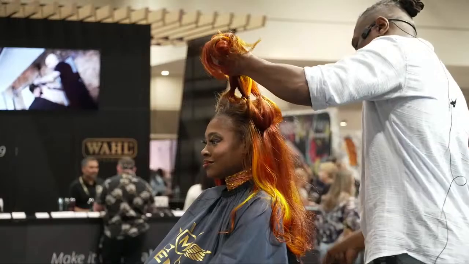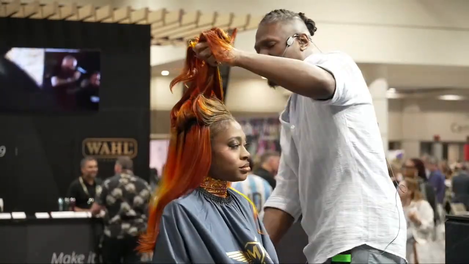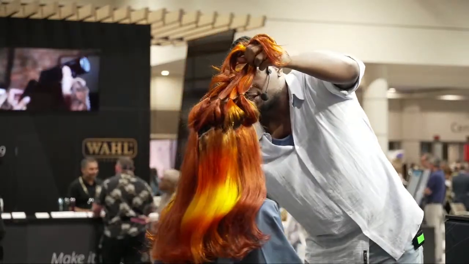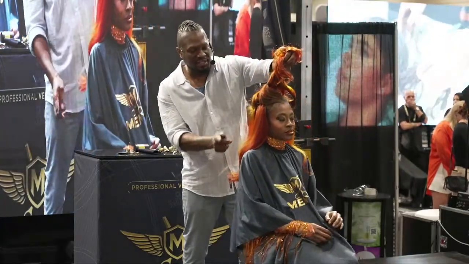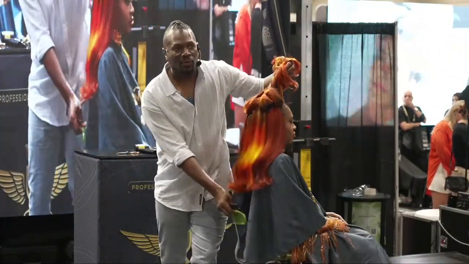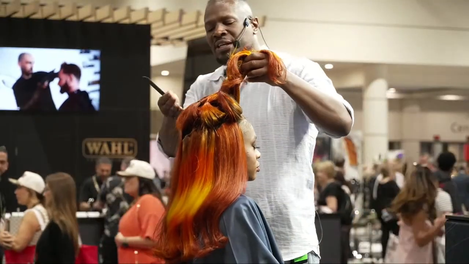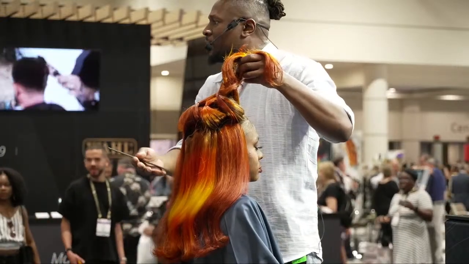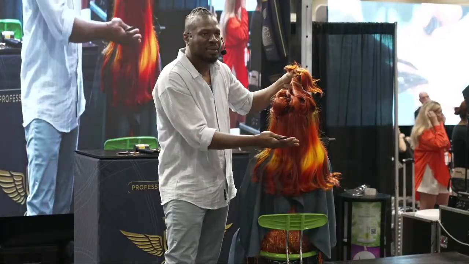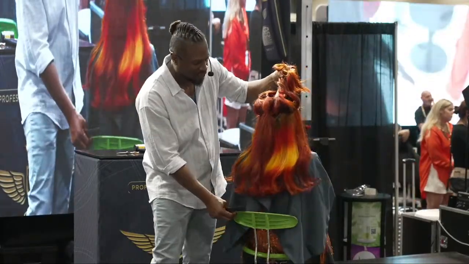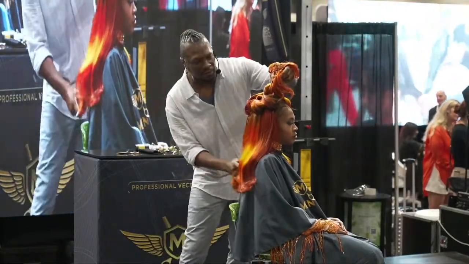All right, so again, we're creating a zigzag ponytail pattern, and I'm using ponytails to separate my sections. By doing this, we're exposing this beautiful hair color. Her long layers really have this color covered. What I want to do is create some variations in her length so the color can peek out, and all the hard work that the colorist did will be showcased.